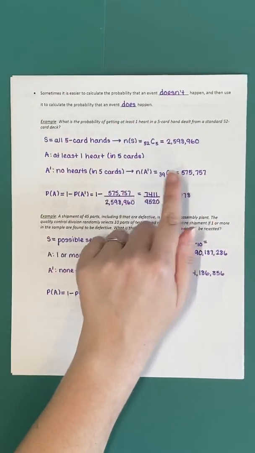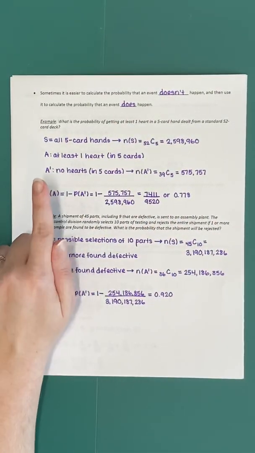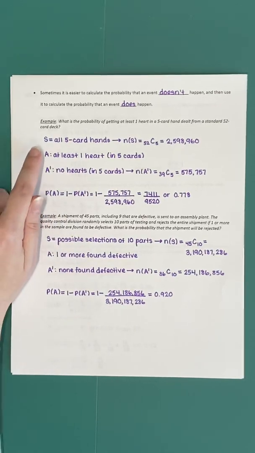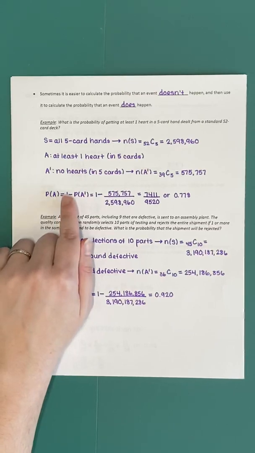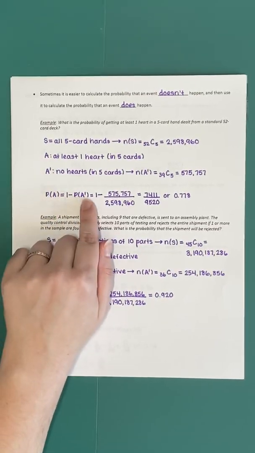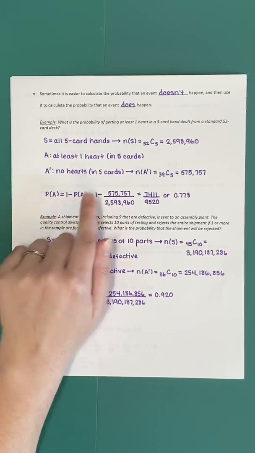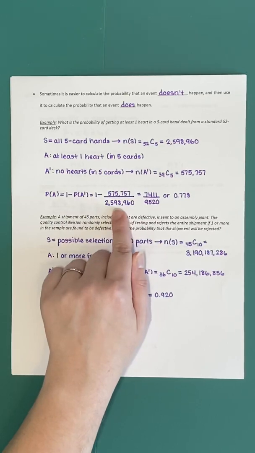How does that help us if this is not the event we're interested in? Well, we use the complement formula backwards. So we want this particular probability. It's going to be defined as 1 minus the probability of the complementary event, which in this case is drawing no hearts. We know what that probability is based on the counts we just did.